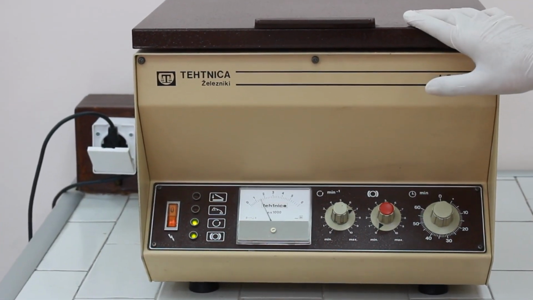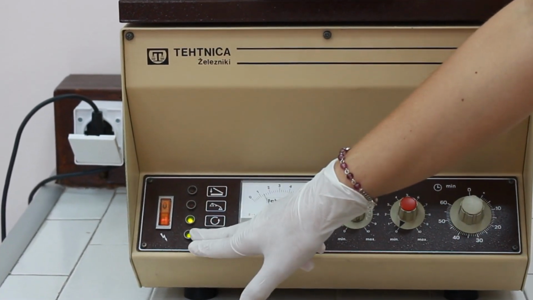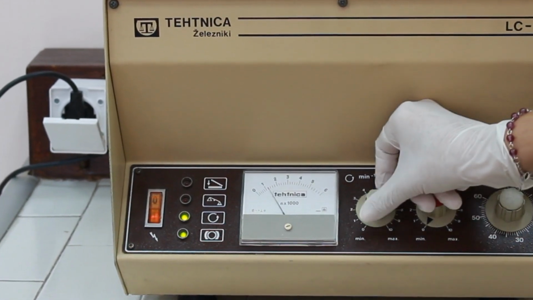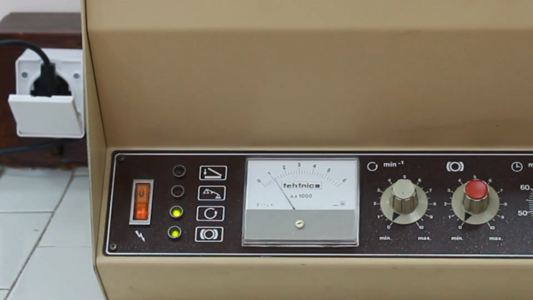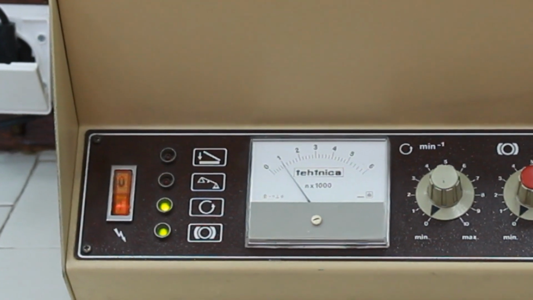So when the time is up, the centrifuge slows down automatically and both green lamps are on. We can turn the speed to the 0 point, and we have to wait for those 2 green lamps to turn off to be able to open the lid.